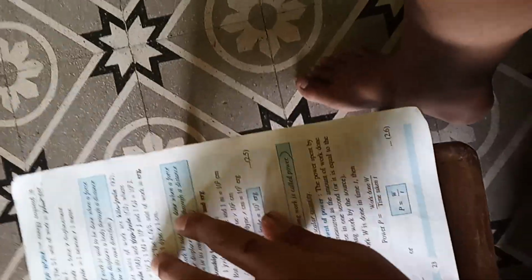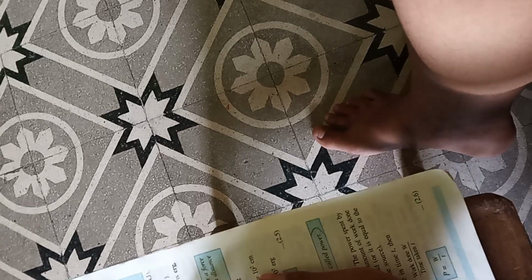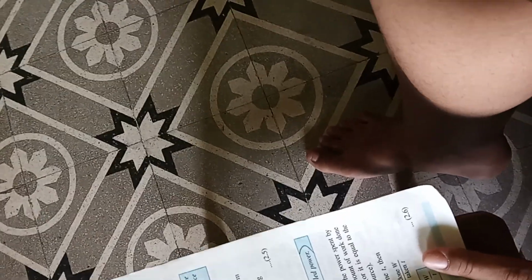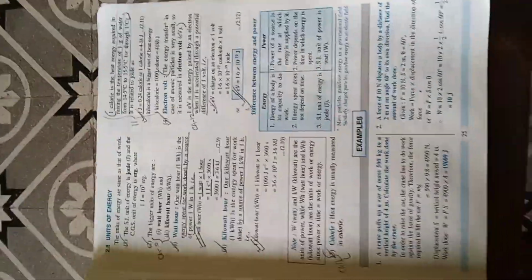See, these relationships: 1 kJ is equal to 10 to the power 3 joule. These relations are: mega means 10 to the power 6, M is 6, K is 3, G is 9. You should think like this, right? These relationships are really needed because after this chapter, current electricity and all will come, which is very, very important.